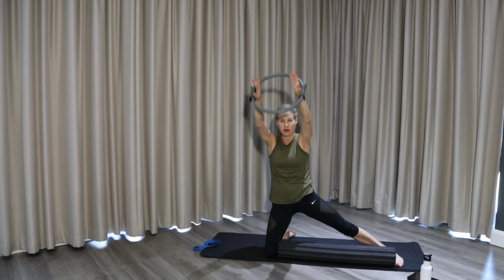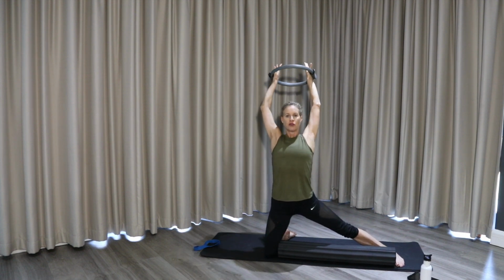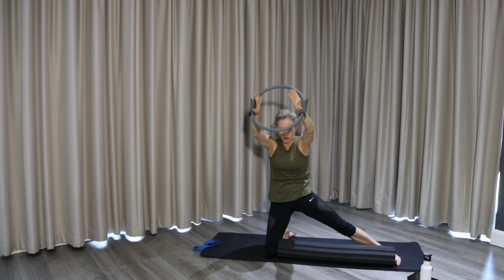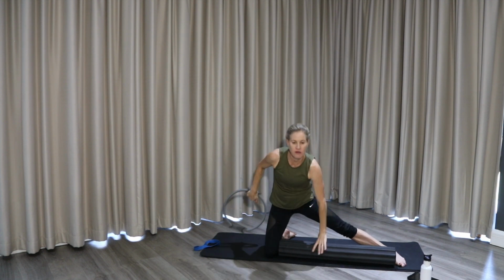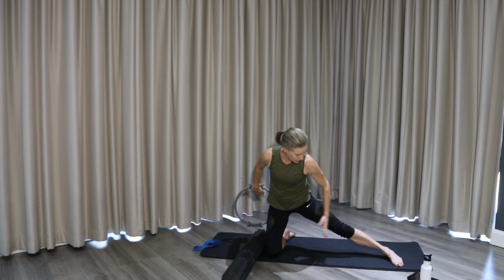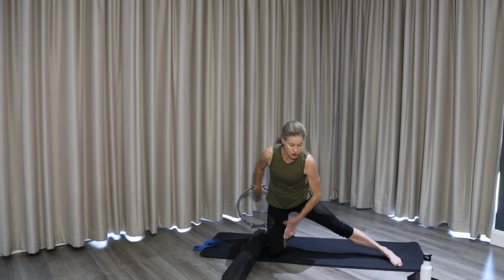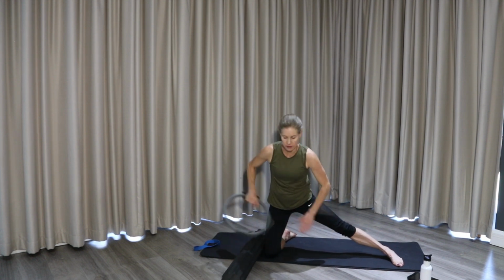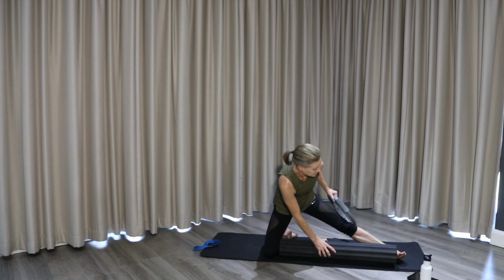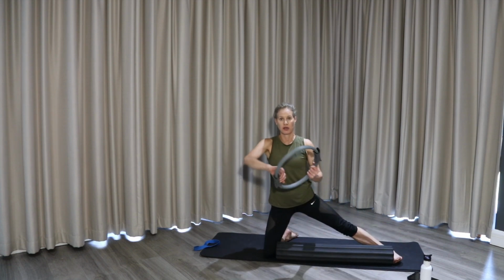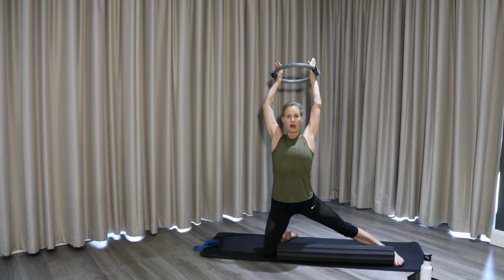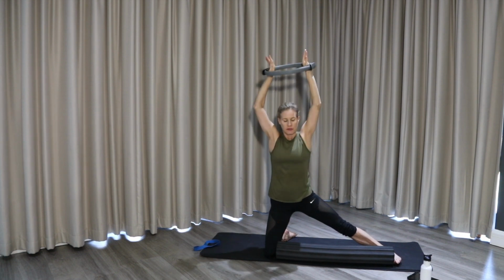Let's breathe in, open up. We're going to do 2 more like that. Exhale, and contract, pull it in. If you're not using a foam roller, you can just squeeze the knee and the foot together on the mat. But that'll make it a little bit more challenging with the foam roller. Let's do one more. Breathing in, open up, and exhale.